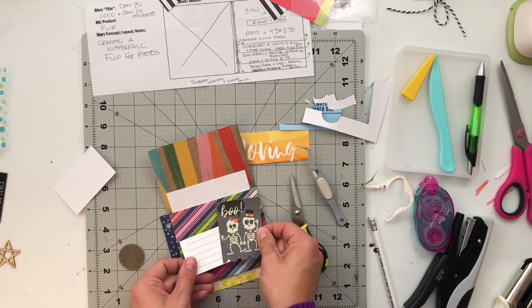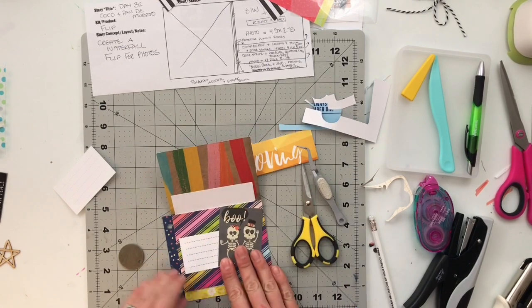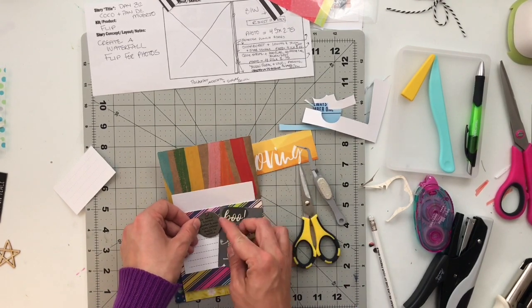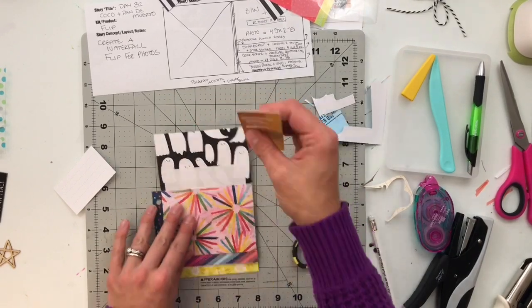I do have to move everything up a little bit because when the pages are closed, I don't want you to be able to see the ephemera. I want you to only be able to see the pattern papers.